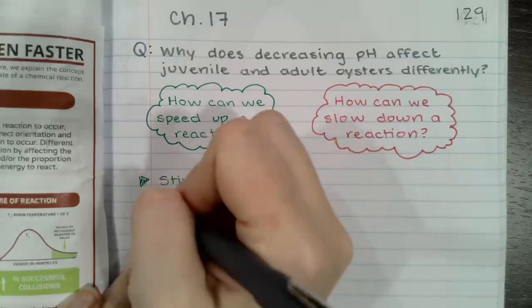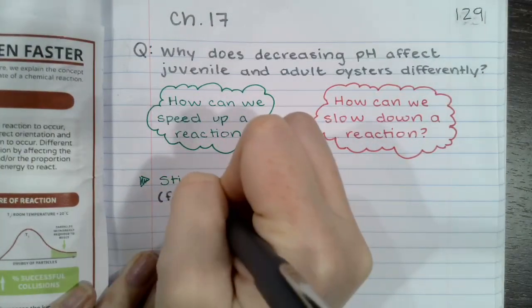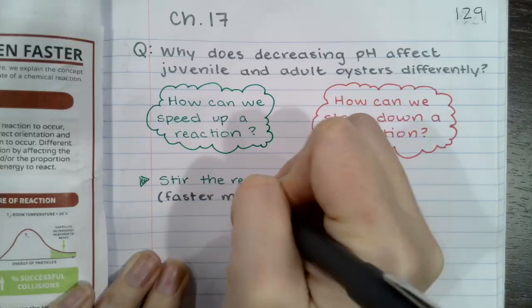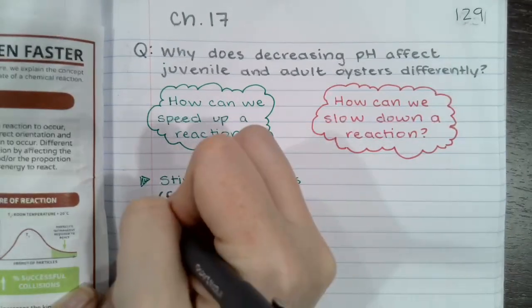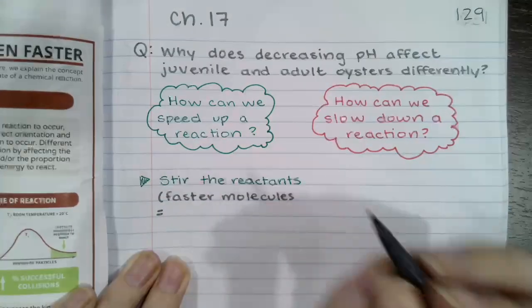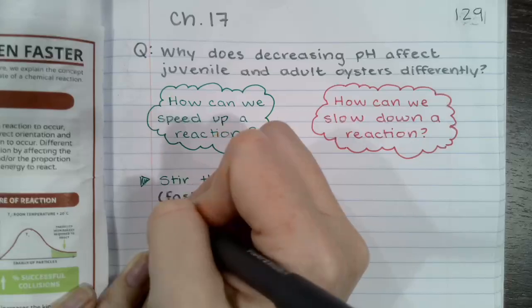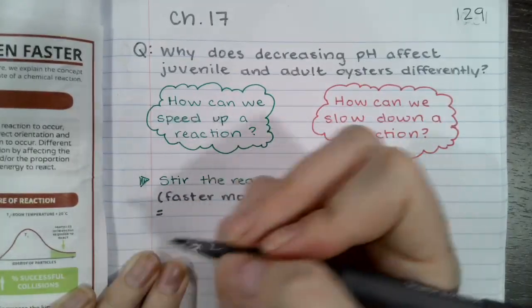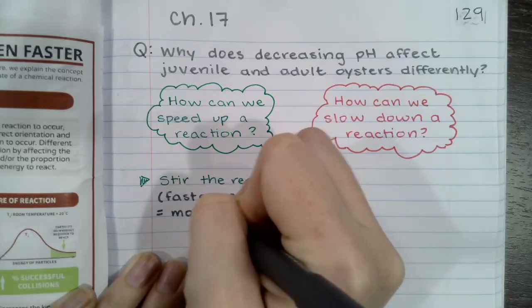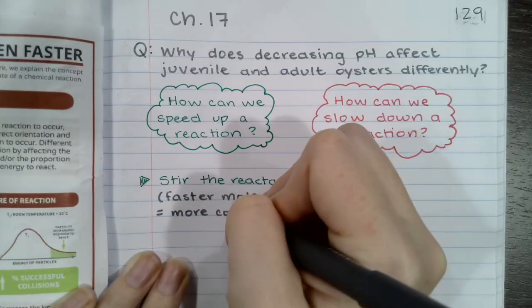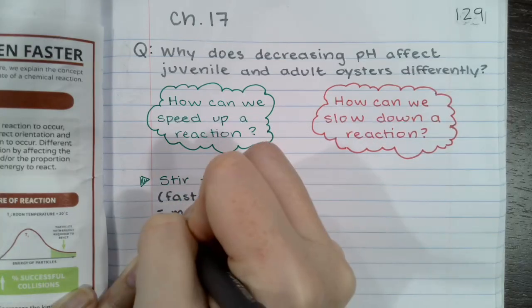So here we go. Faster molecules means more energy, means more collisions at the correct energy level, or at a high enough energy level, which means a faster reaction.